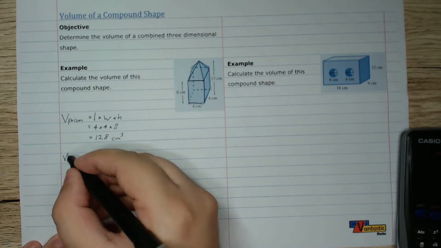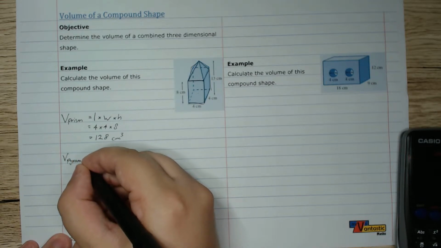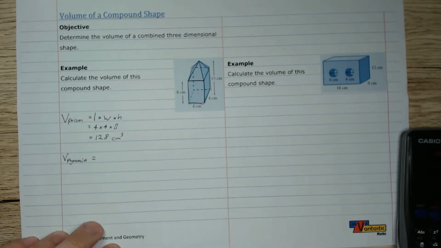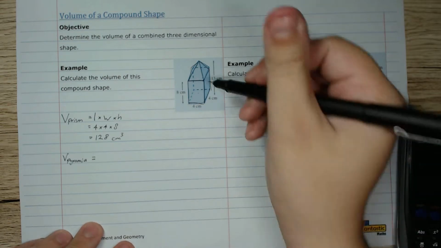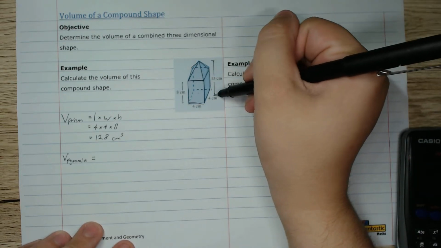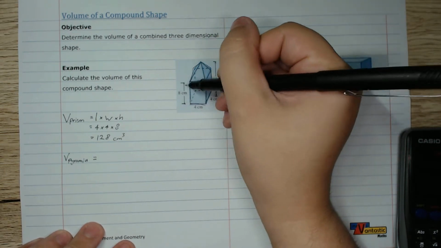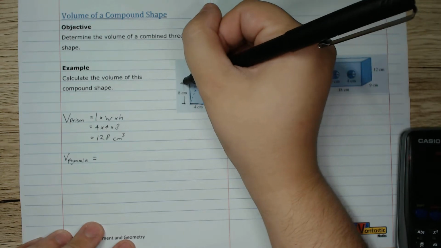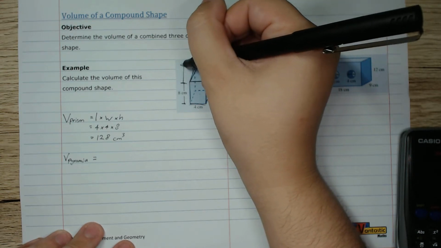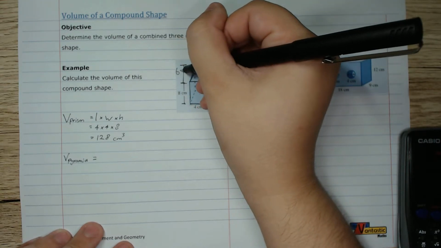Now the volume of the pyramid is going to be a little bit trickier, because we don't know how high the pyramid is. We simply know the height from the bottom right up to the tip. We also know how high the prism bit is though, so we can simply subtract those to find the height of the pyramid part, and 13 minus 8 is going to be 5.